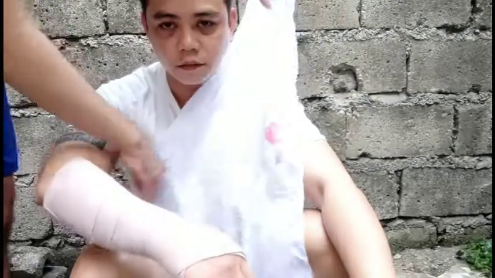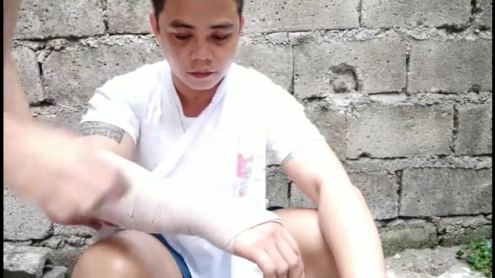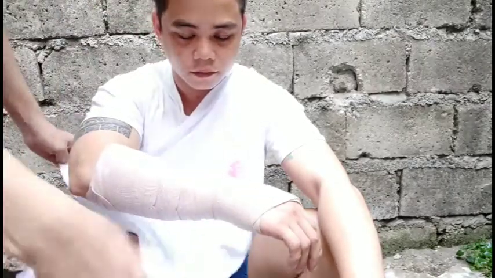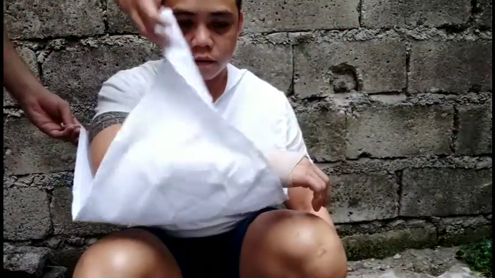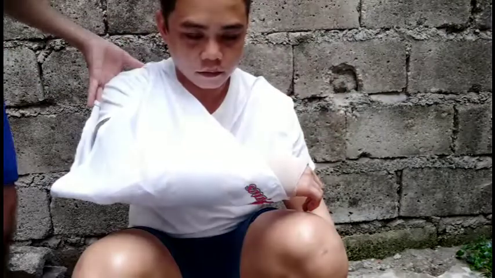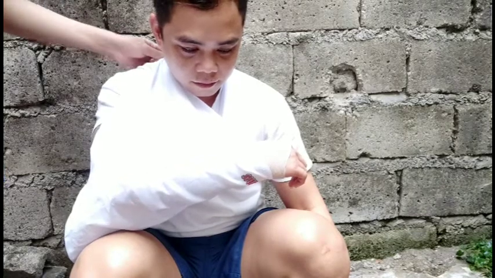A bandana-sized cloth can also be used to support the forearm. Simply place the cloth between the arm and the chest of the casualty and tie the two ends of the longest side of the cloth at the back of the neck of the casualty. Make sure to tie the other end to fit the support to the injured arm. Make sure as well that the support covers the elbow up to the fingers.